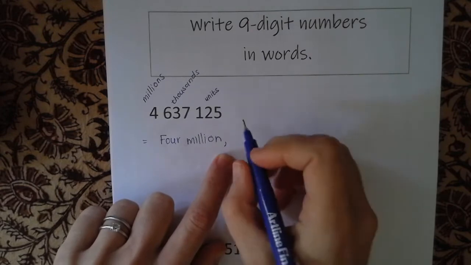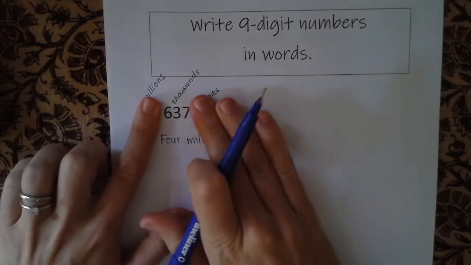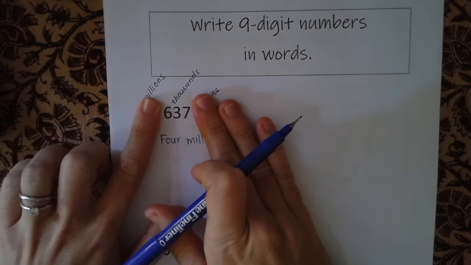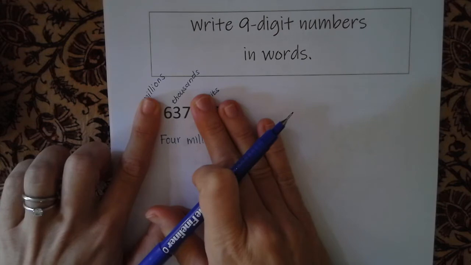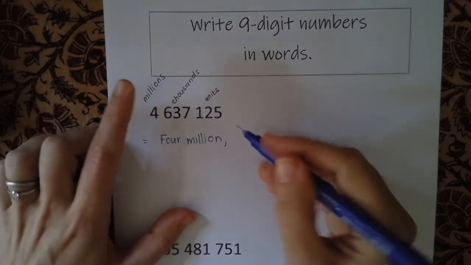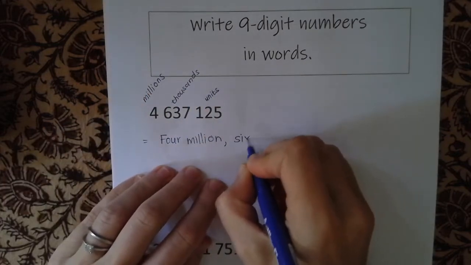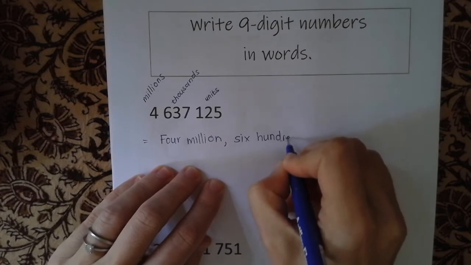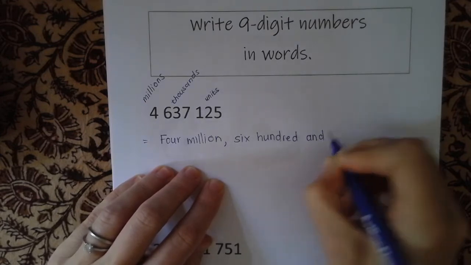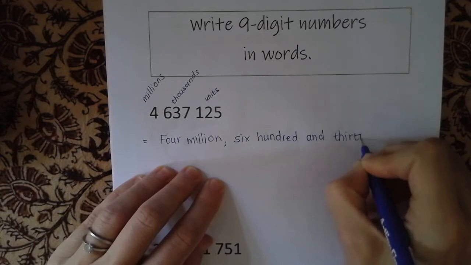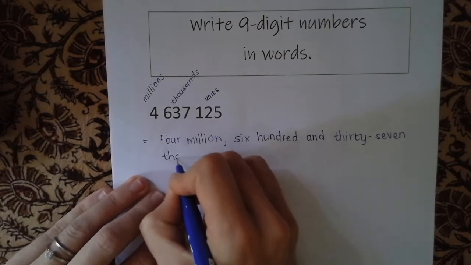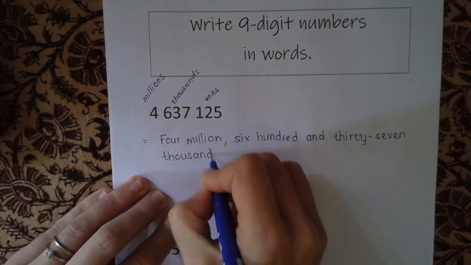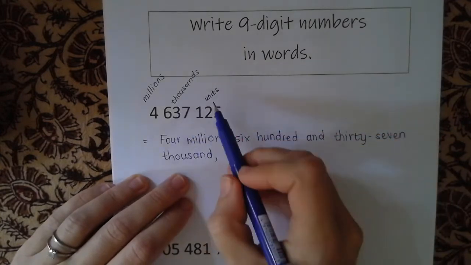Now I want you to cover the other groups of 3 digits and only look at the group that is called the thousands and read that on its own. If I read this, standing on its own, it will say 637. So I will say 637,000. And now I also write a comma to separate the thousands from the units.